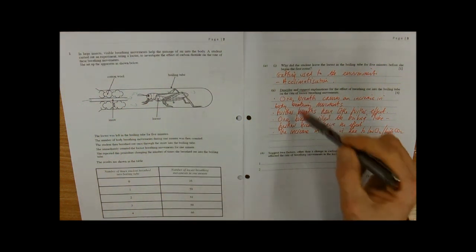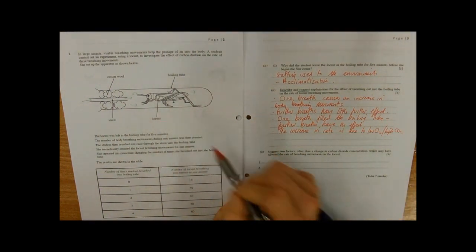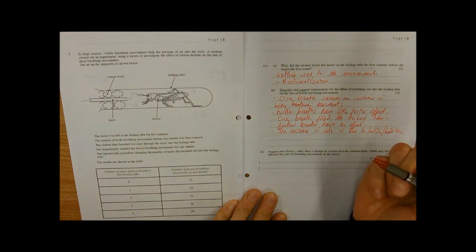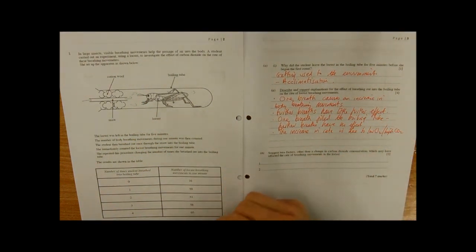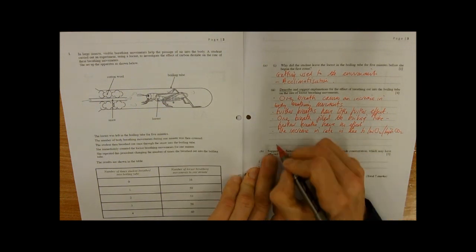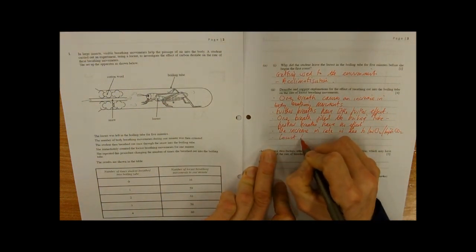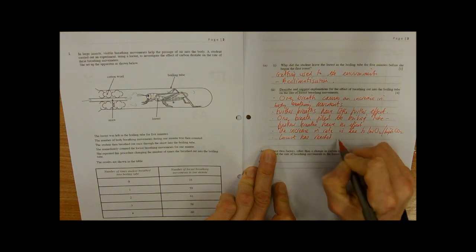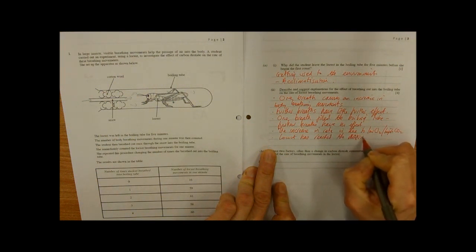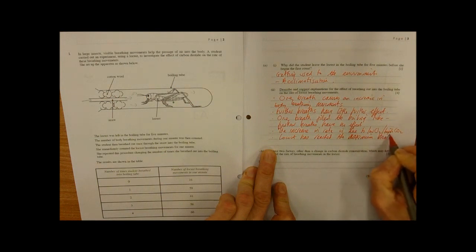And we can suggest, we've got our 4 marks now, but we can suggest why it kind of levels off. So we've explained this part of the curve. Well, shall we try and explain that? Maybe the locust has reached its maximum rate of breathing. It can't breathe any higher, no matter how much you fill the tube. So possibly the locust has reached the maximum breathing rate.